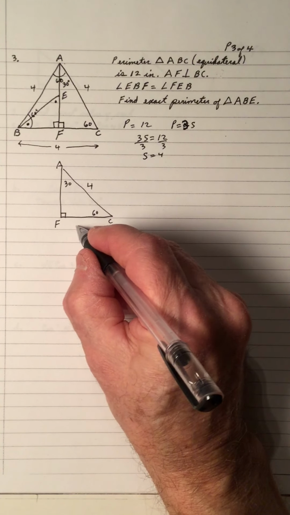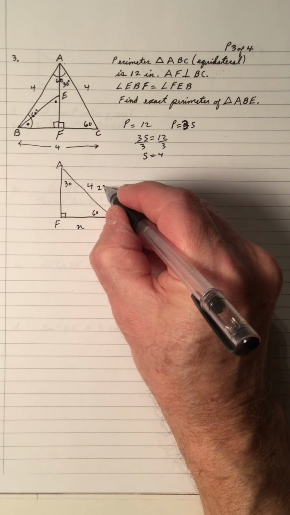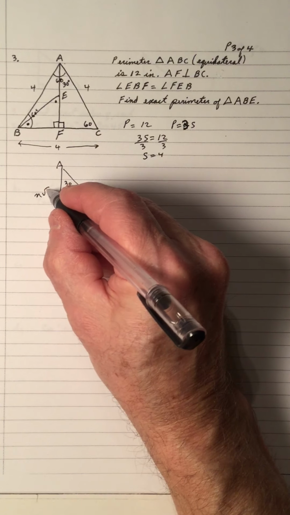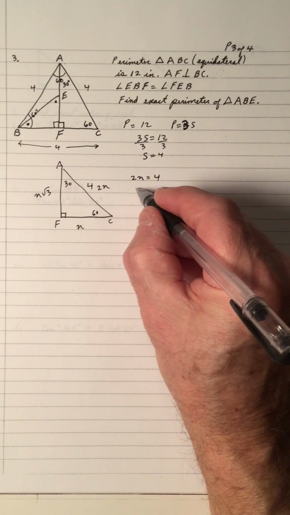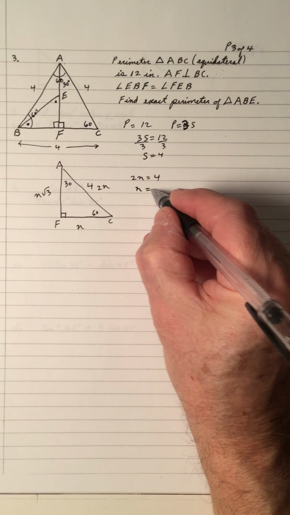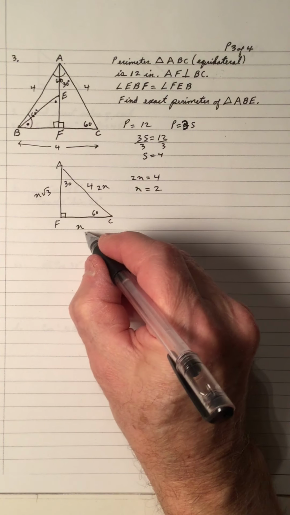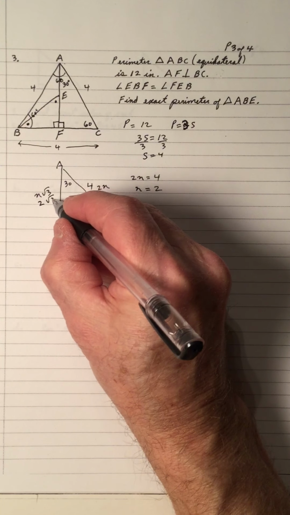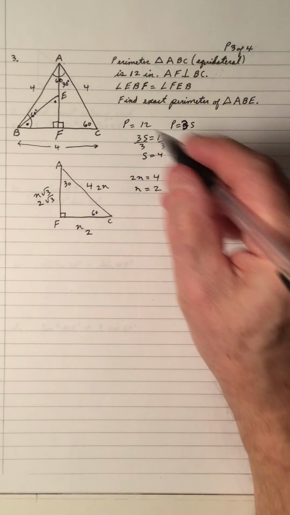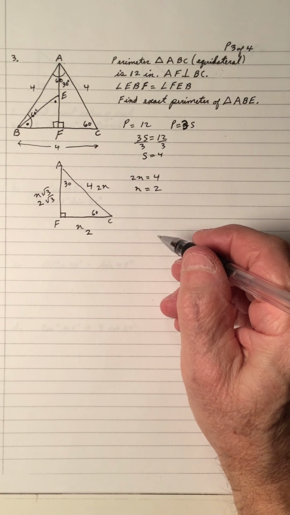So according to this triangle, this is n, this is 2n, and this is n root 3. So 2n is equal to 4. Divide by 2, n equals 2. So if n is 2, that side is 2. N is 2, that side is 2 root 3. So I got AF is 2 root 3.